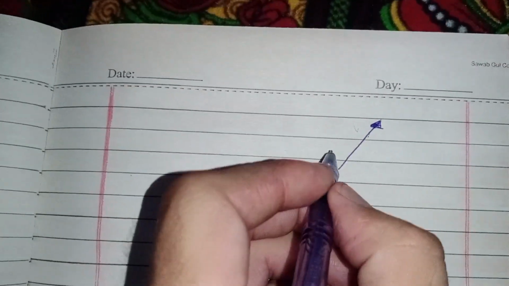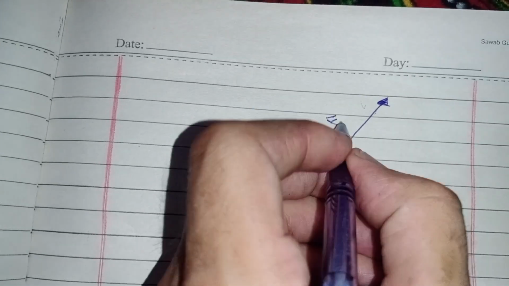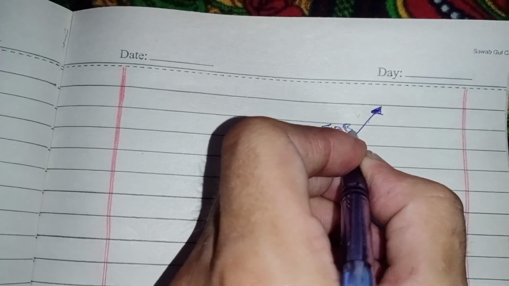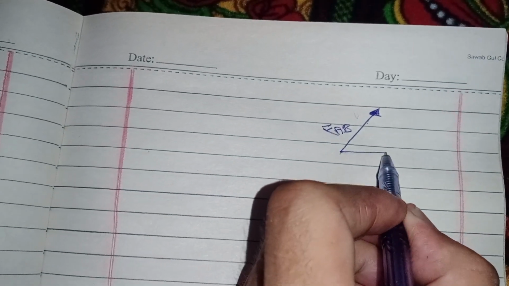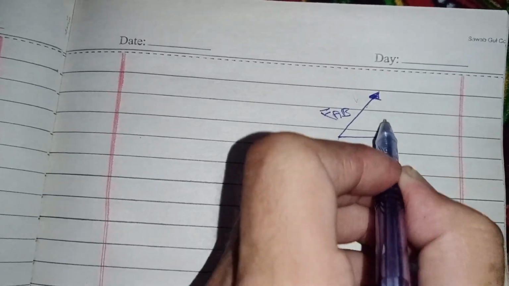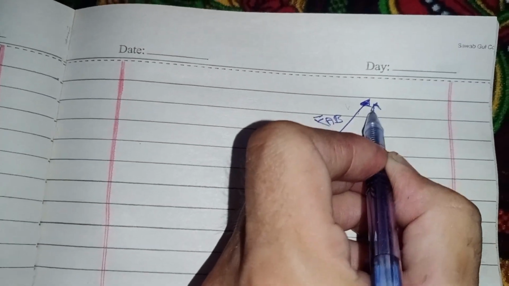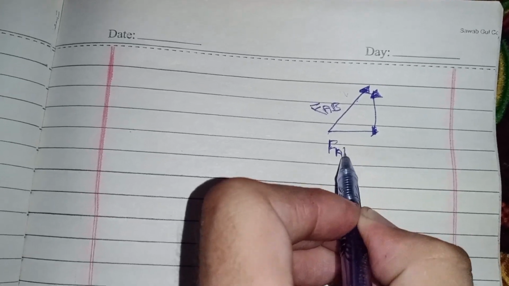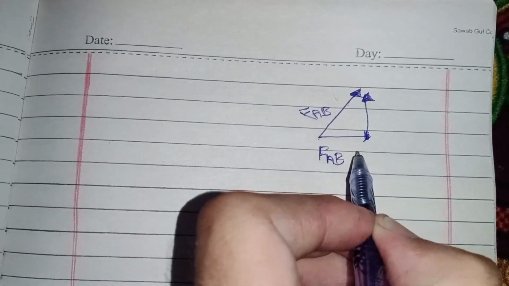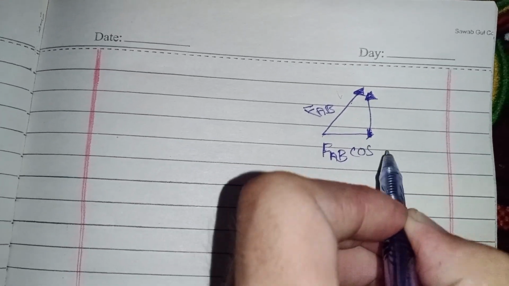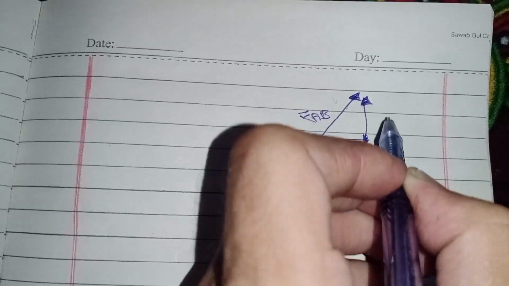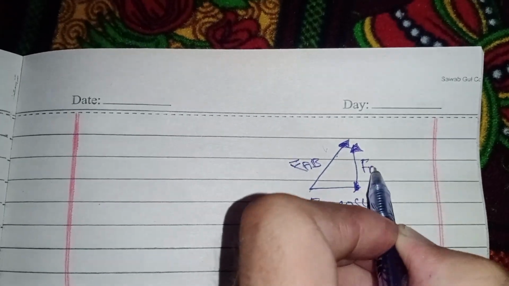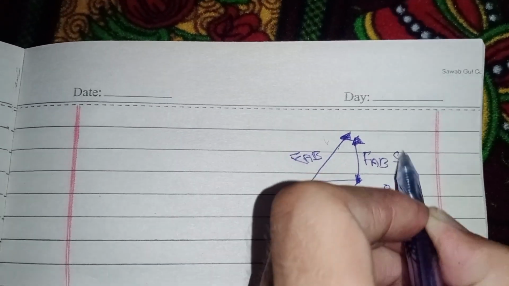This is the resultant force of member AB, and this is its horizontal component and its vertical component: F AB cos 45 and F AB sin 45.